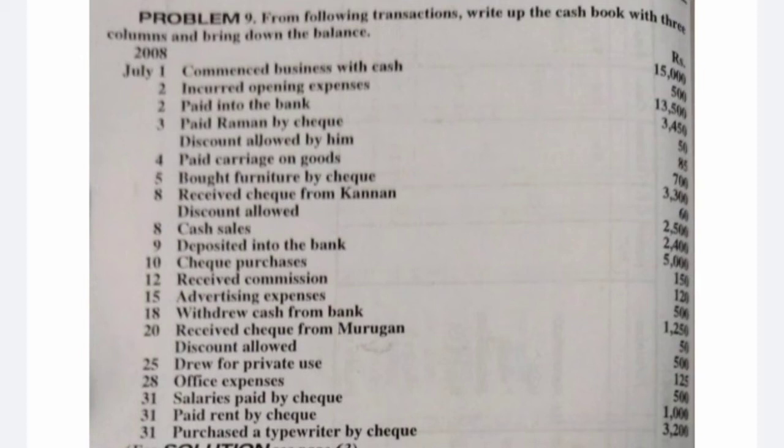Paid into the bank. It is a contra entry, so we are depositing some amount into the bank. So bank account debit to cash account would be the journal entry. So bank is on the debit side, debit the bank column in the cash book, and cash is on the credit side, credit the cash column in the cash book.